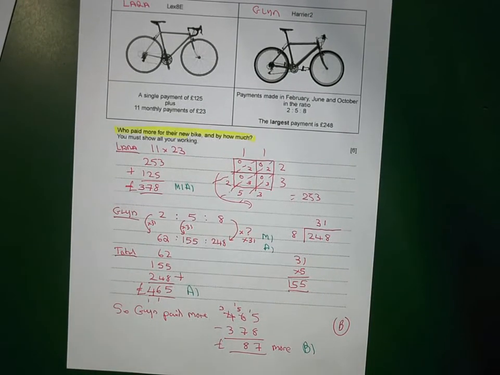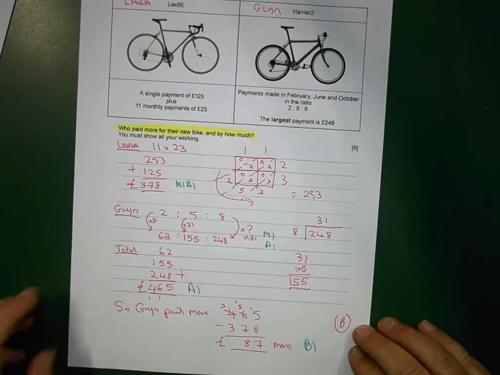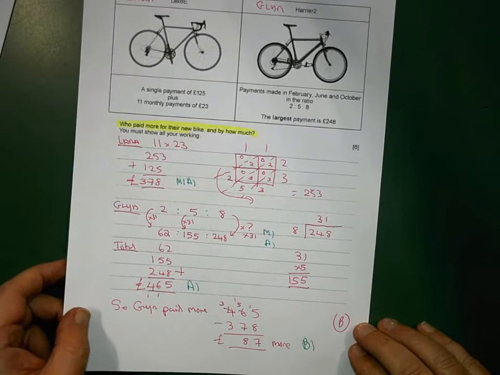So now we're into grade B, and I know it's freezing cold in here. I'm freezing sitting up here, but we'll get through this in the next 20 minutes. Okay, so question 10.